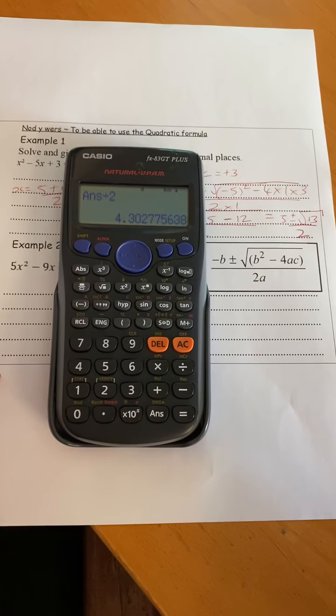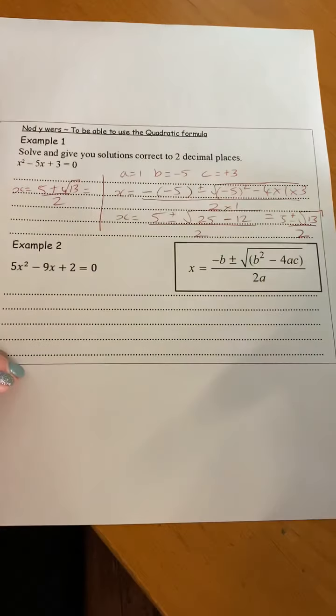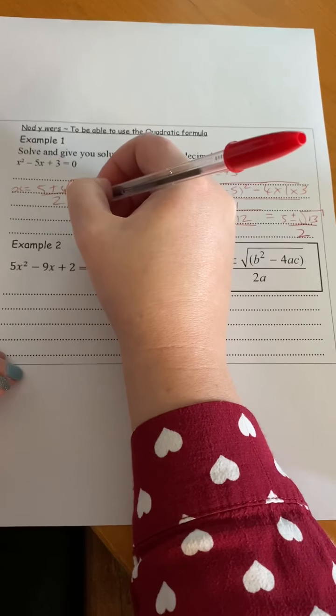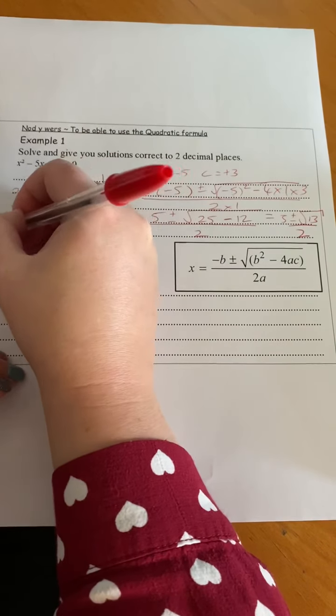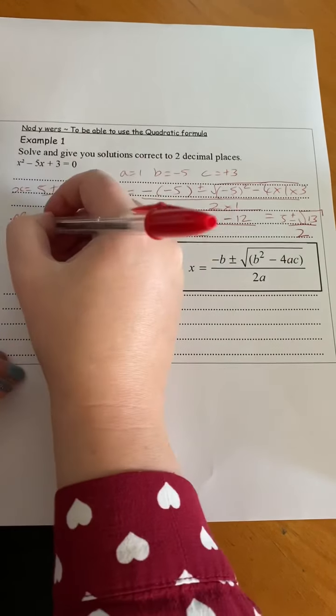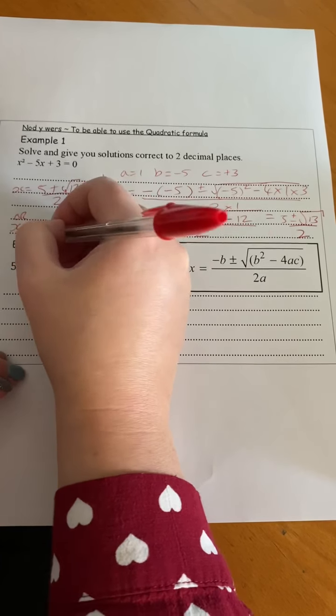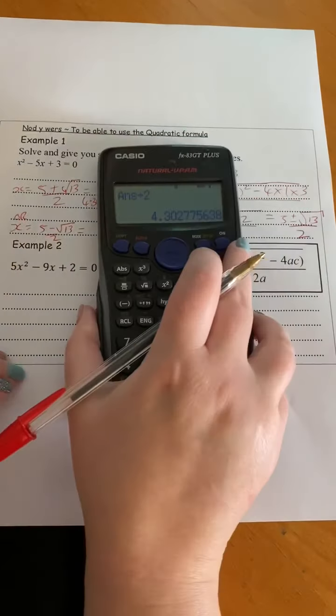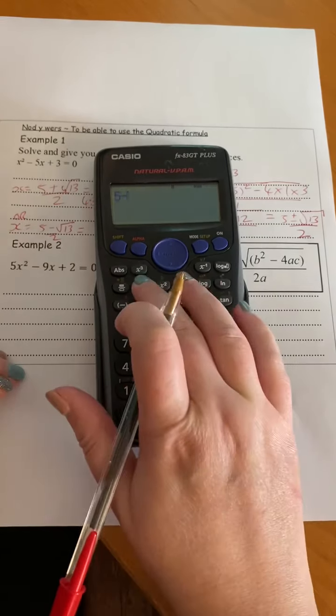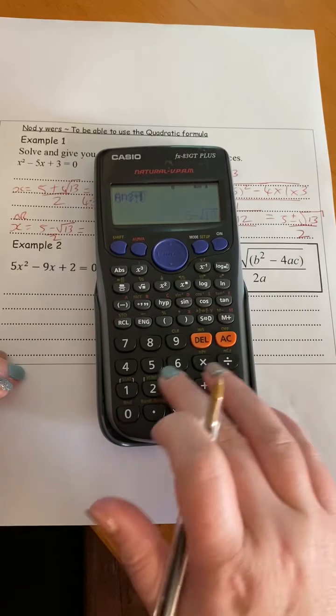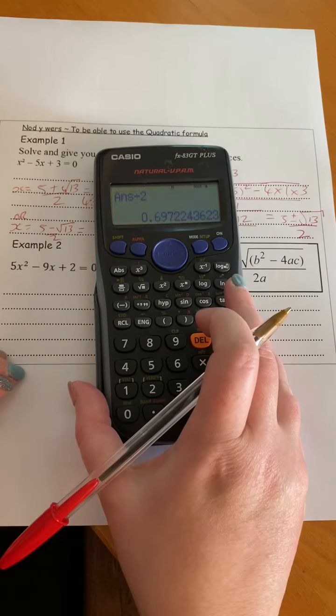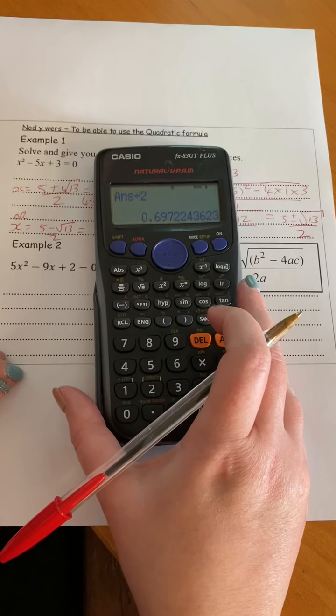Search and destroy or standard to decimal, that's going to give you 4.30 because it wants it to 2 decimal places, okay? Our other solution is looking at the minus part there, so 5 take away the square root of 13 divided by 2, and you're going to put that in your calculator as well. So 5 take away the square root of 13 and then divide by 2, and to 2 decimal places that gives us 0.70.